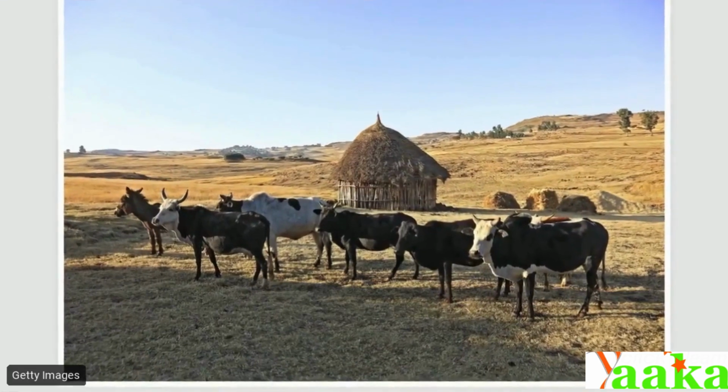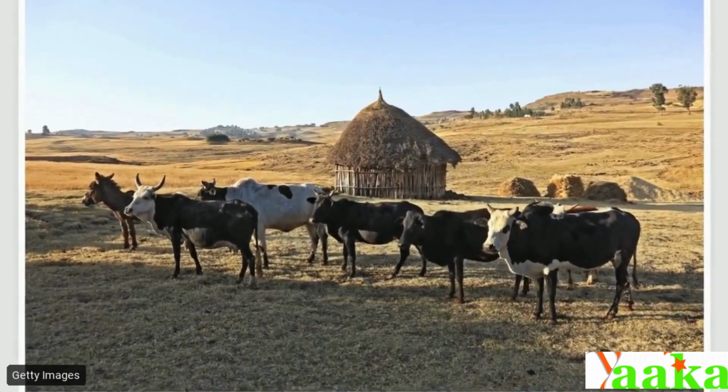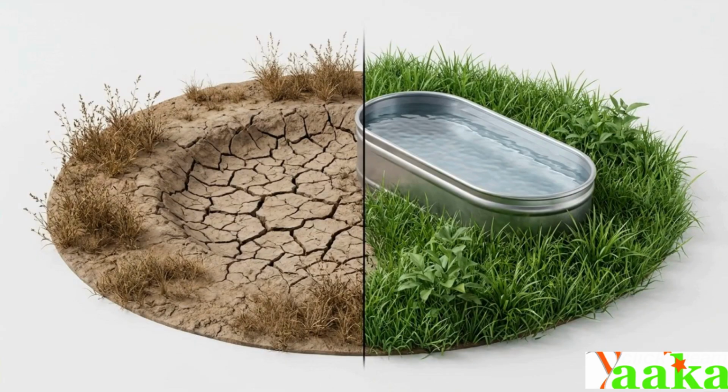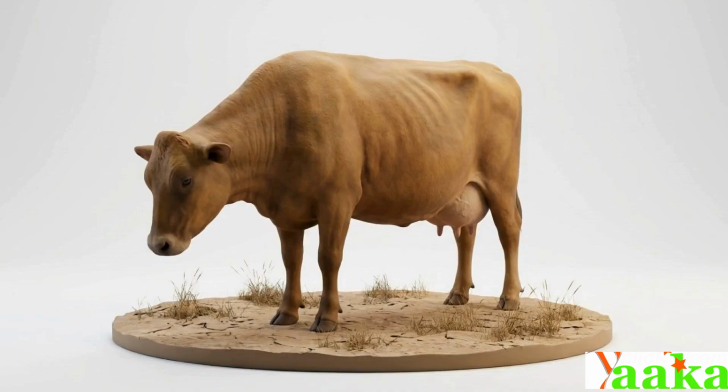This photograph shows cattle foraging in a dry, sparse environment. A farmer's available resources, such as water availability and pasture quality, dictate exactly what kind of animal represents quality for their specific location. An animal built for lush pastures will fail here.